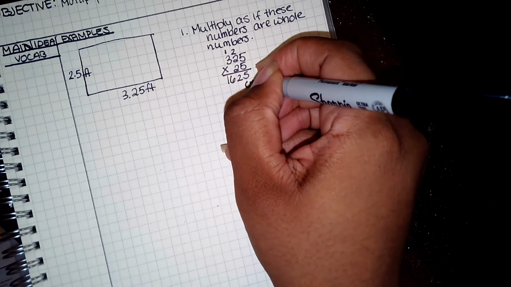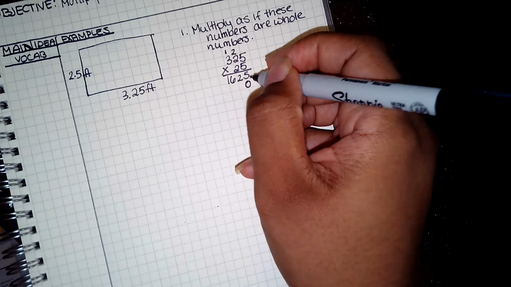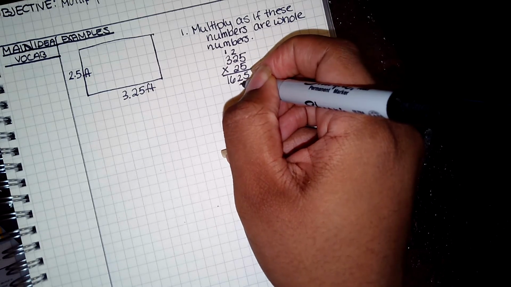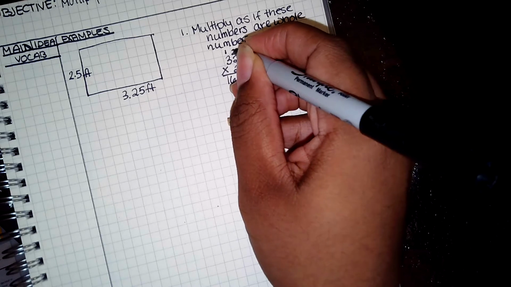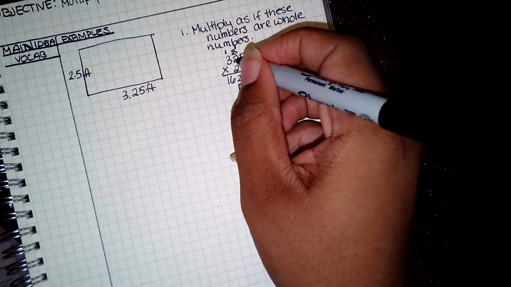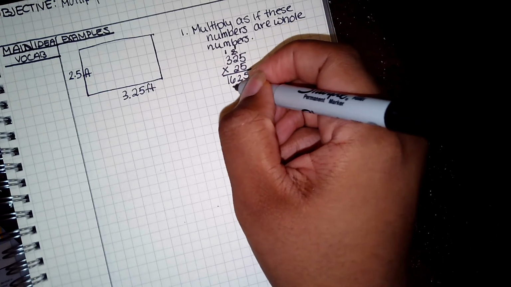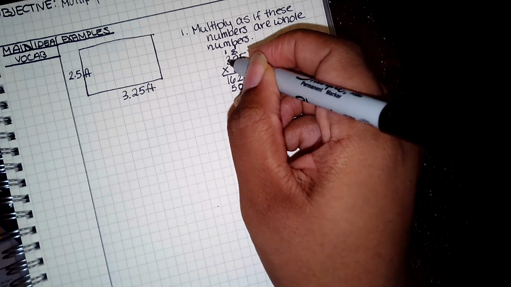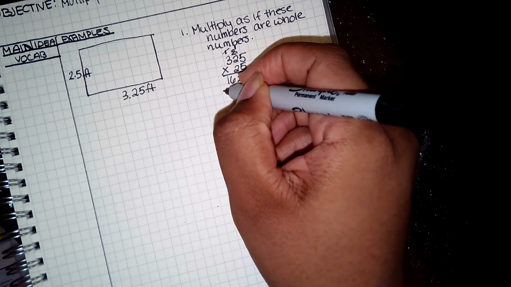I'm going to add in my placeholder 0. 2 times 5 is 10. Put my 0, put my 1 up here. 2 times 2 is 4, plus 1 is 5. And then 2 times 3 is 6.